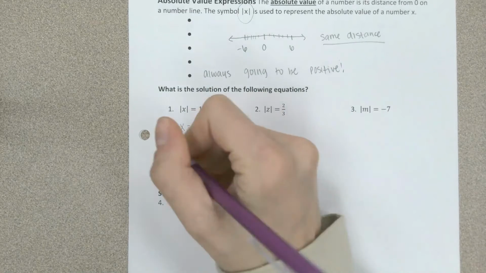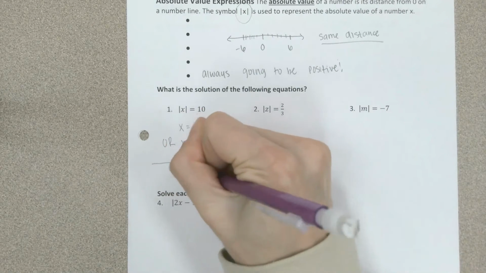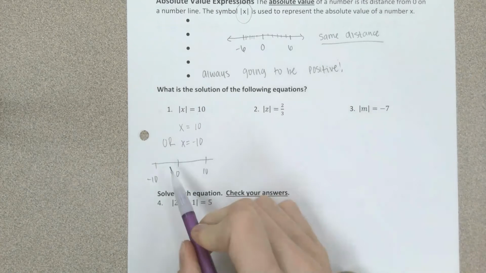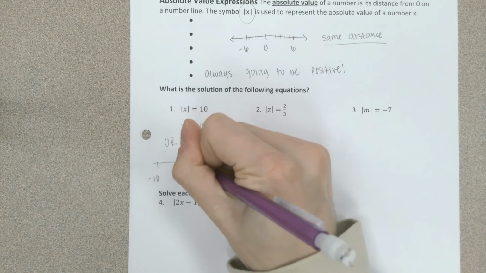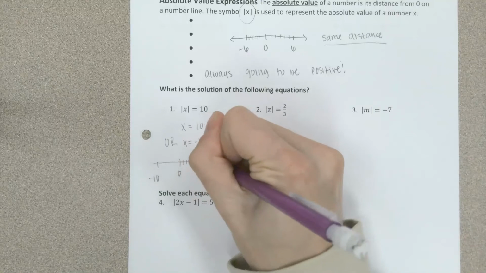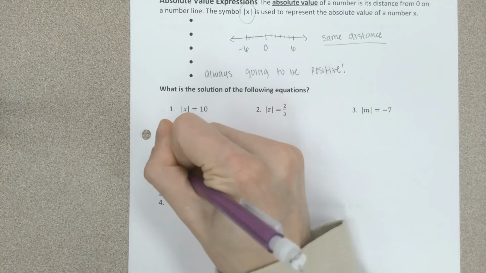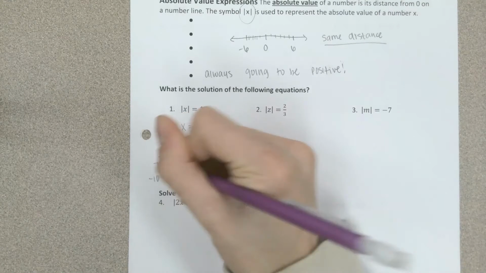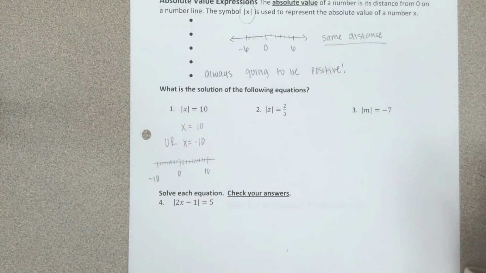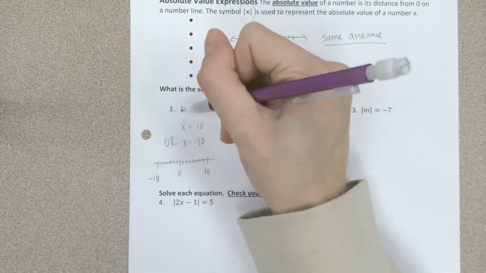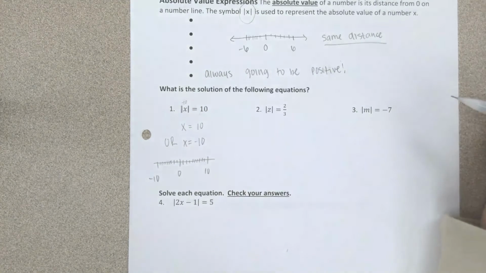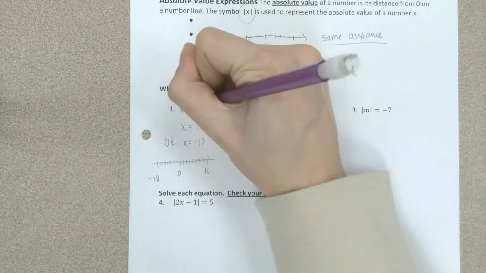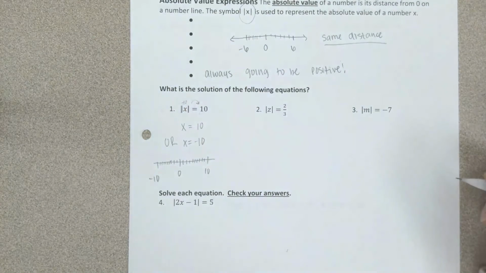Because if we draw our number line, we draw 0, we have 10, and we have -10. They're in different directions, but there's still 1, 2, 3, 4, 5, 6, 7, 8, 9, 10 units away, both of them. Okay, so inside of our little bracket can be a negative number, but our solution is always going to be positive.